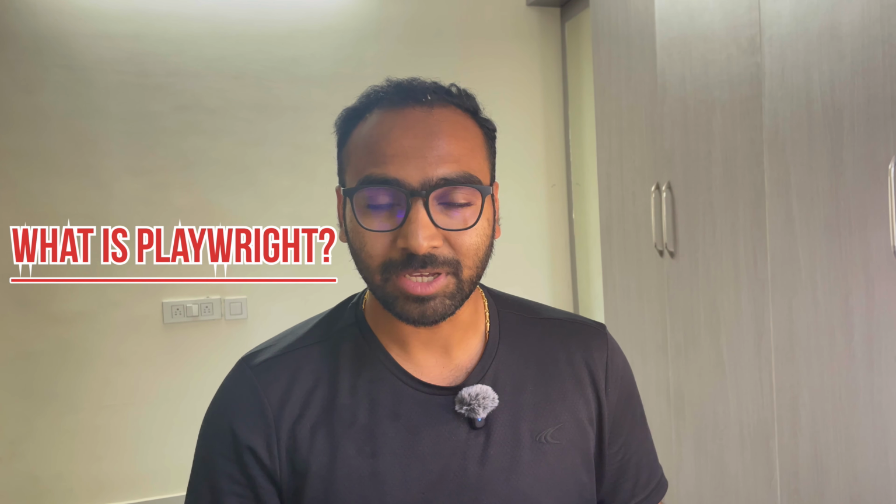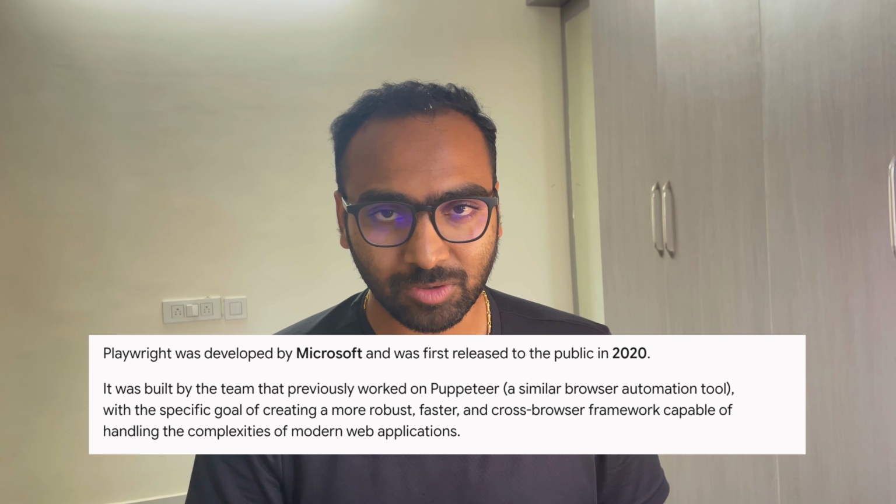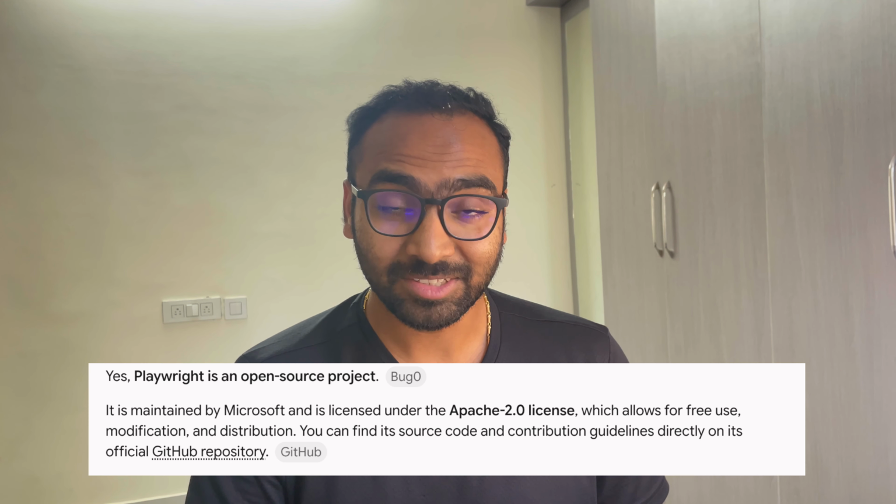Today we are learning Playwright. But before installation, what is Playwright? Playwright is a modern browser automation tool created by Microsoft, which was officially released in January 2020. And yes, it is completely open source. That means anyone can use it, learn it, and even contribute to it.